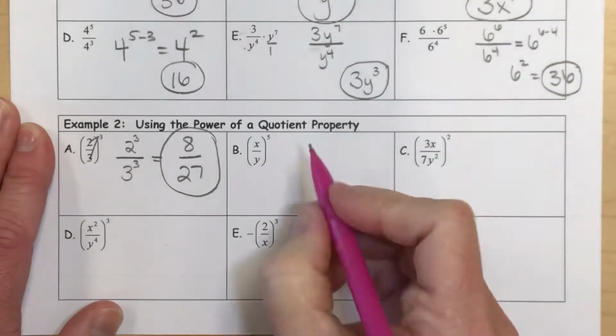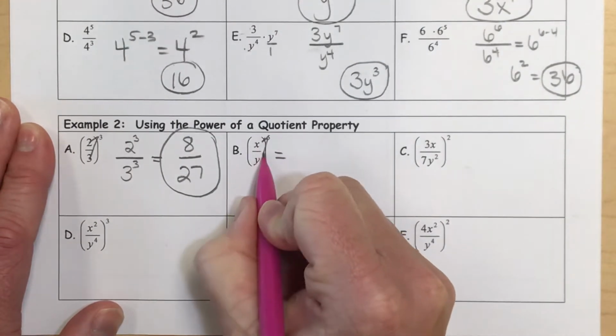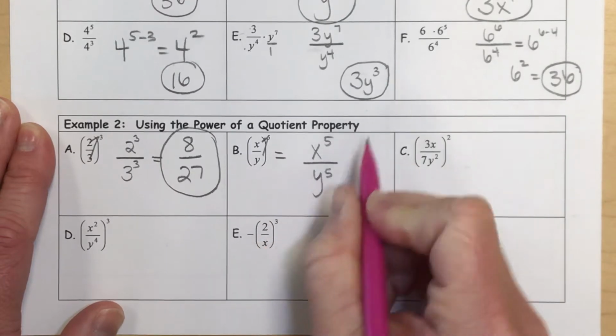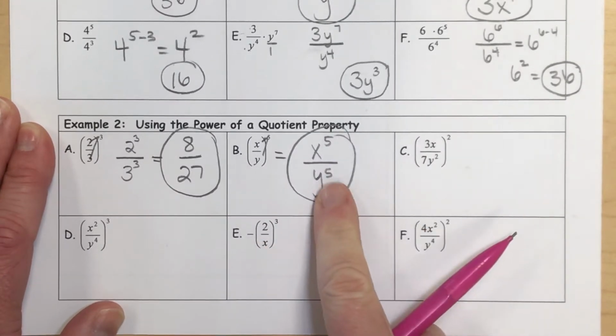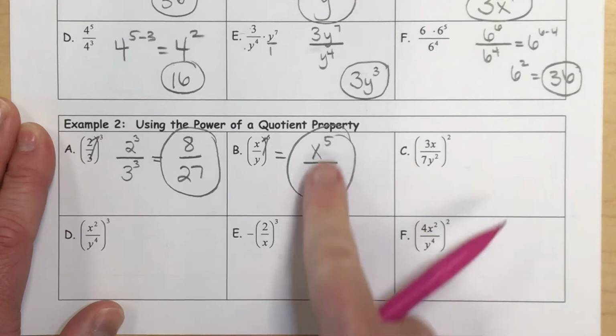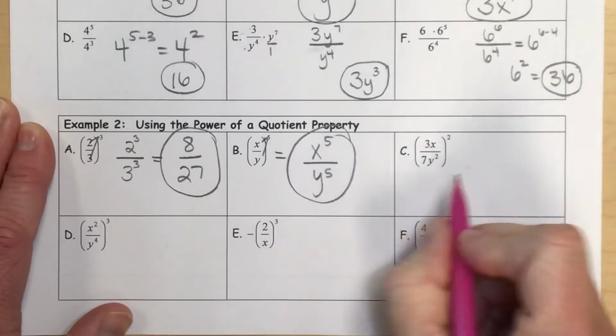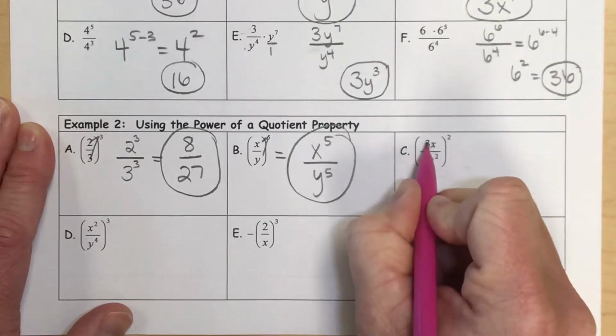For the next one, if I distribute my power to my x and my y, I'll have x to the 5th over y to the 5th, and there's going to be no canceling here because x's and y's, we cannot cancel those. And then for the next one, I want to multiply my 3x twice.